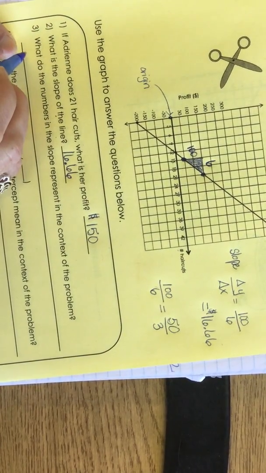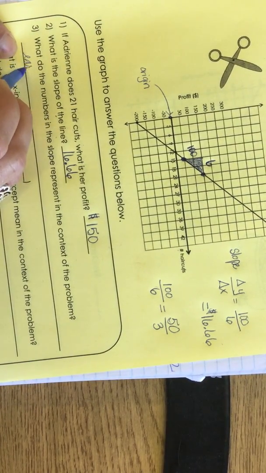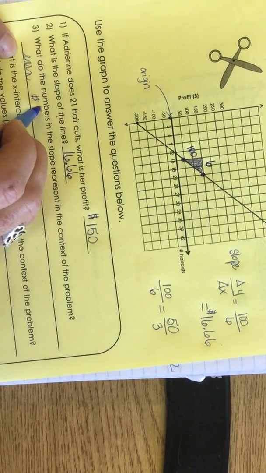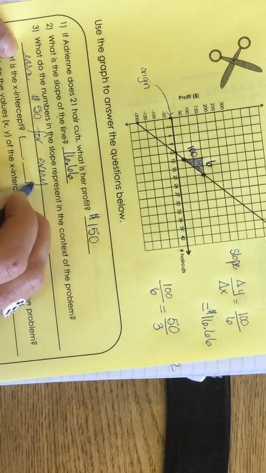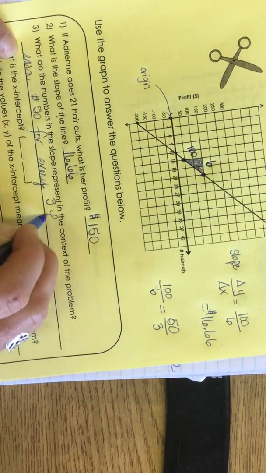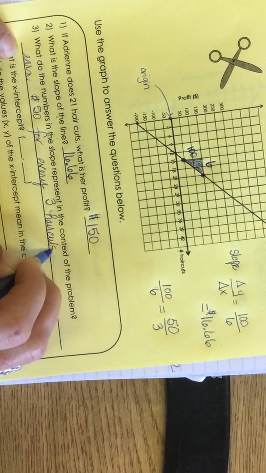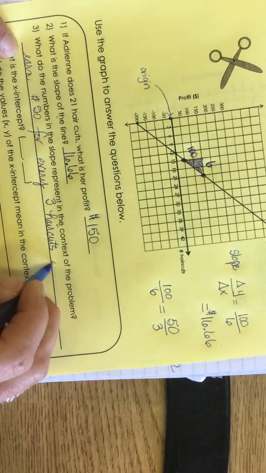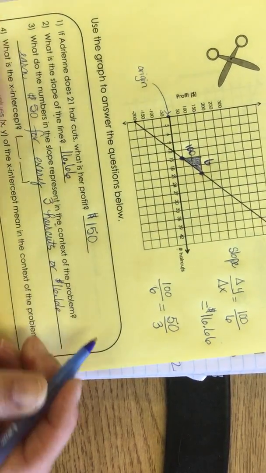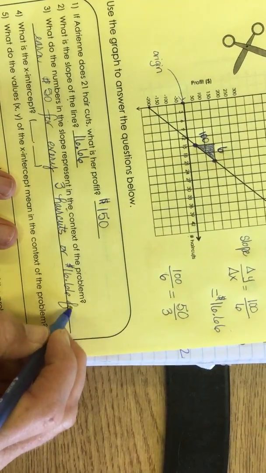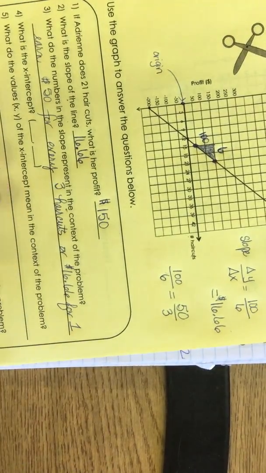But we can do it this way. Let's say that we earn $50 for every 3 haircuts, or $16.66, and I wish it was a prettier number, but sorry, for 1 haircut.